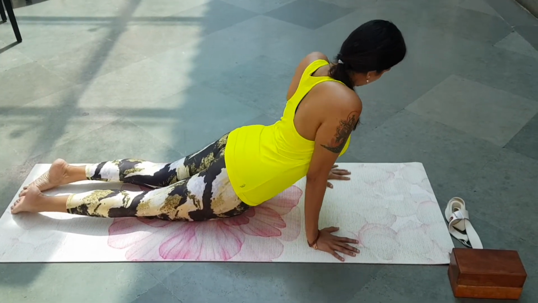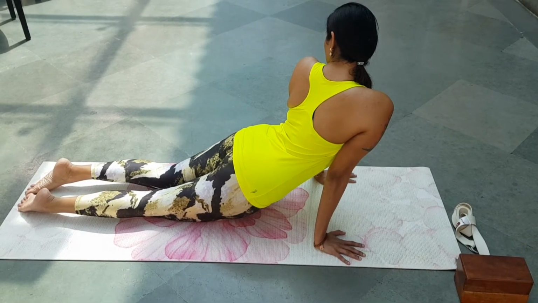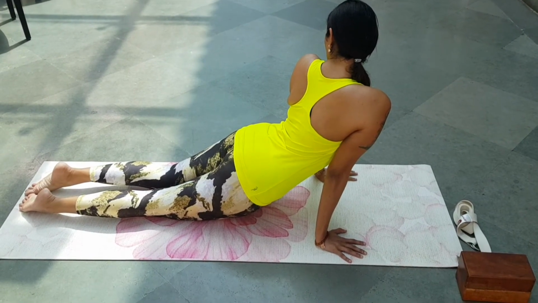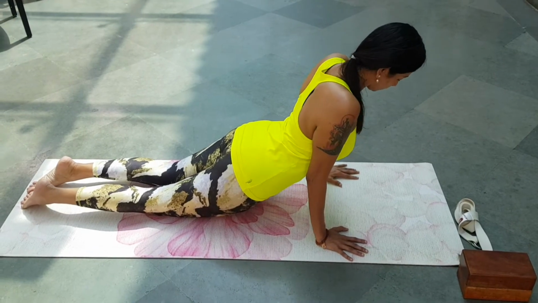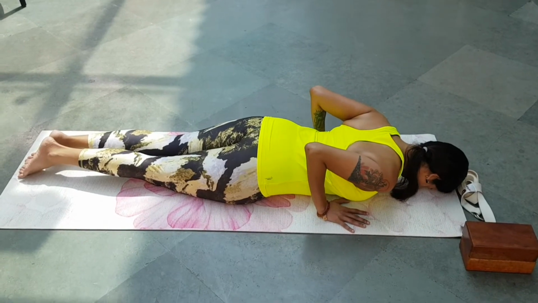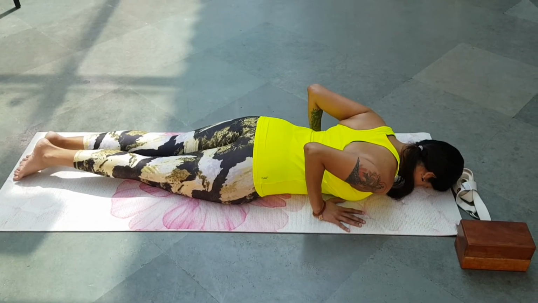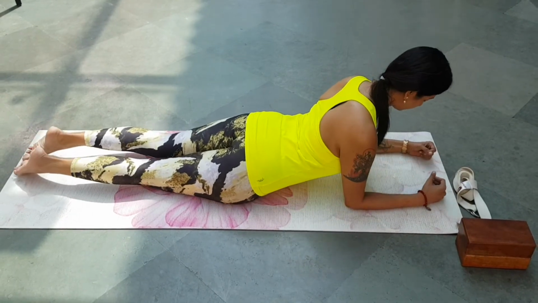Lift up once again, rolling the shoulders back. Lift and twist and look towards your left heel. Slowly release. And we finish with a simple Bhujangasana, Saral Bhujangasana, by coming on to your elbows.